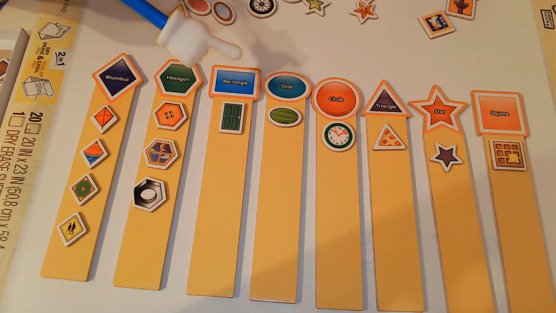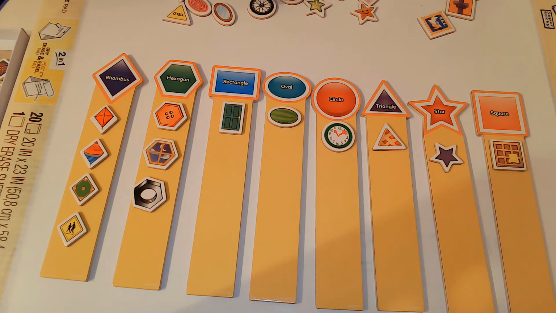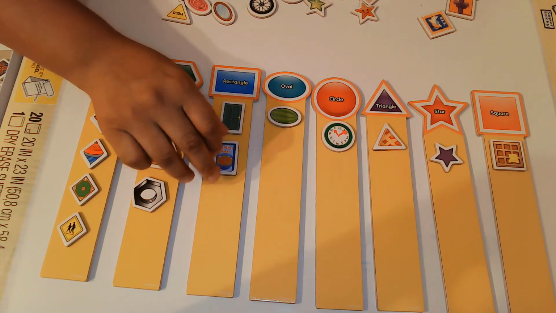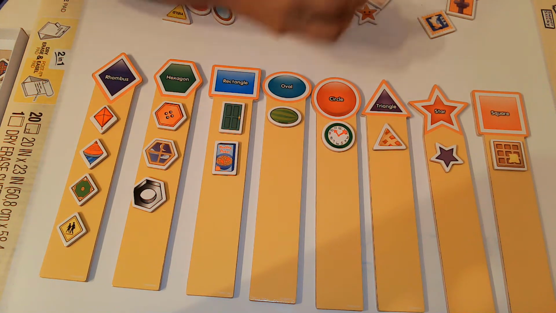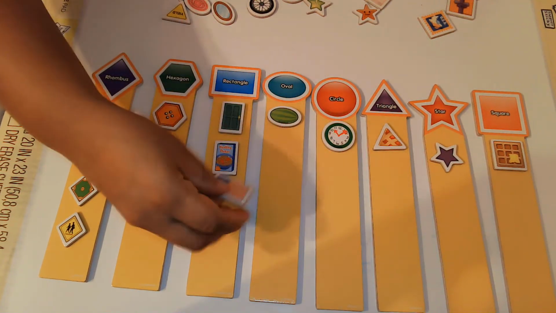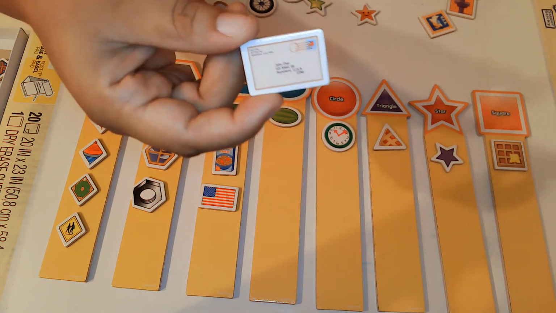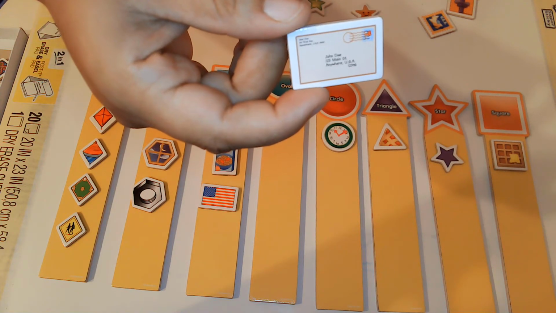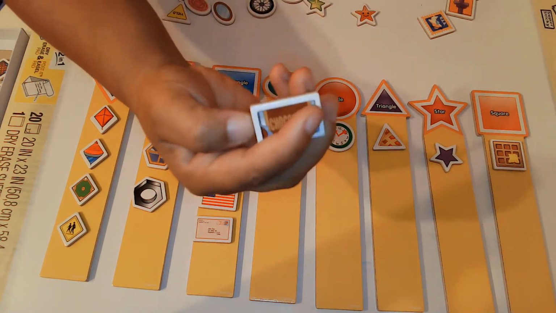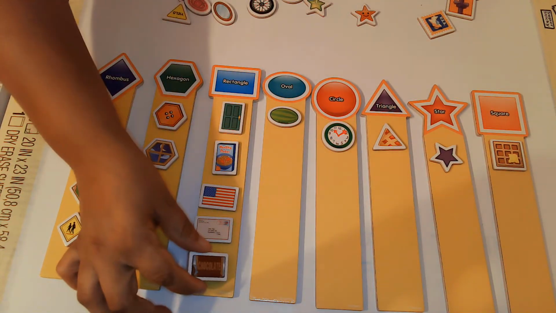All right, great job. Now we're going to move on to the rectangle. So I'm going to show you more pictures of a rectangle. Right here I have a cereal box. The cereal box looks like a rectangle. I also have a flag because this flag looks like a rectangle. I also have a letter that you put in the mail because this letter looks like a rectangle. Oh, and I even have a chocolate candy bar because this chocolate candy bar looks like a rectangle.